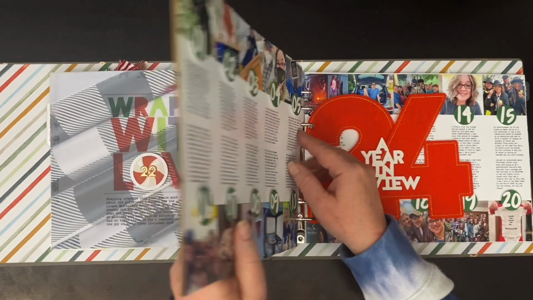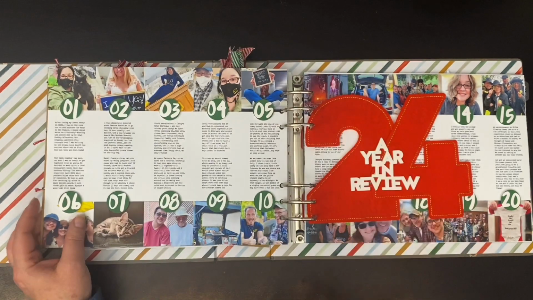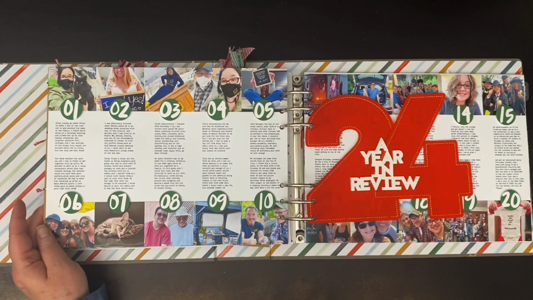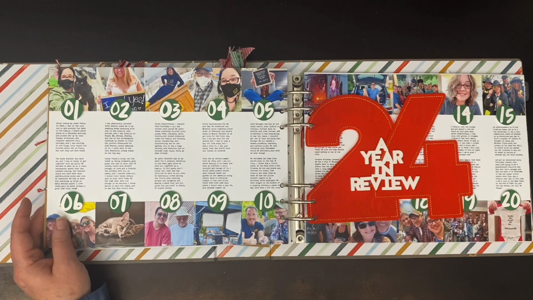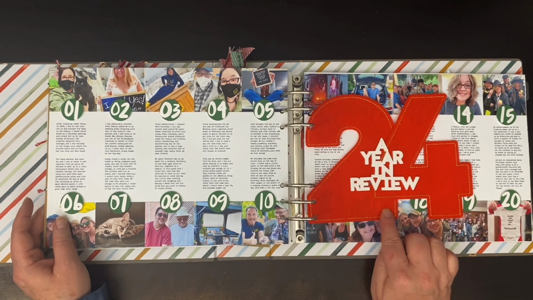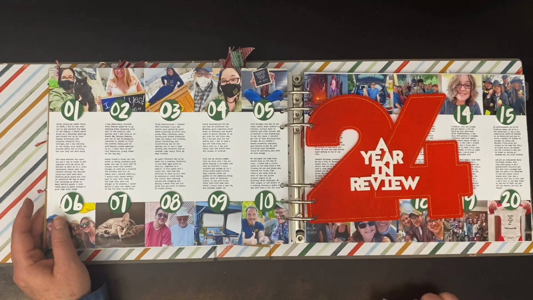For story number 24, I used one of Allie's amazing digital templates, and I was able to add a photo for each story, and I was able to include 20 stories. I used the felt 22 and 4 to create a 24.